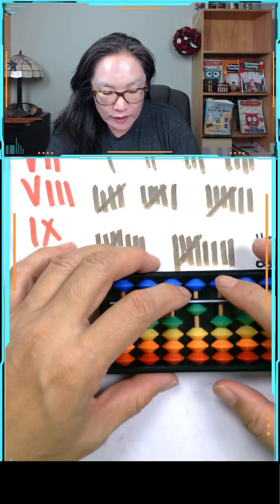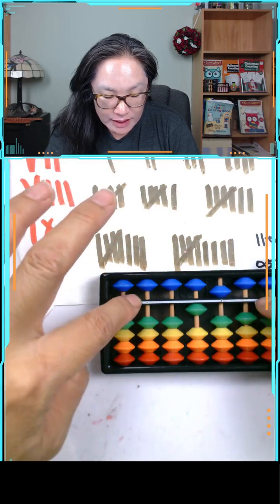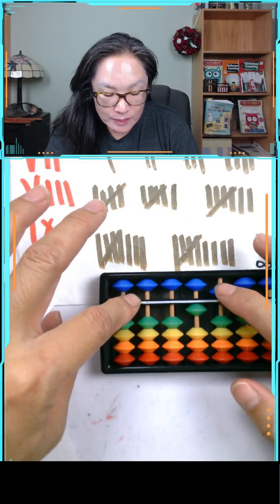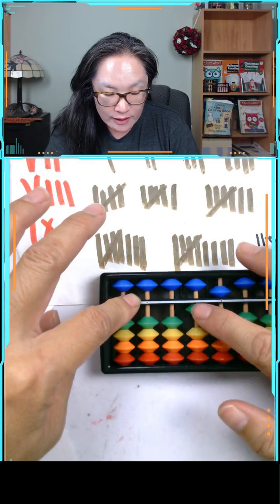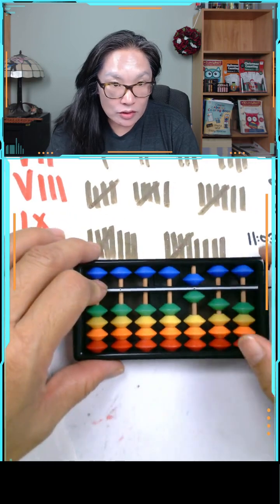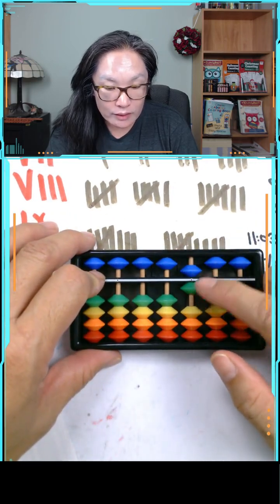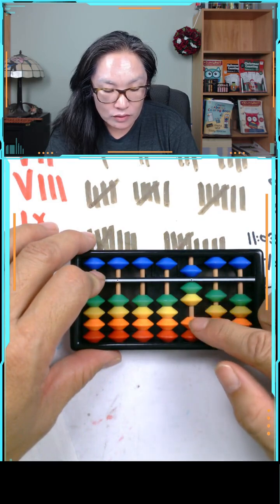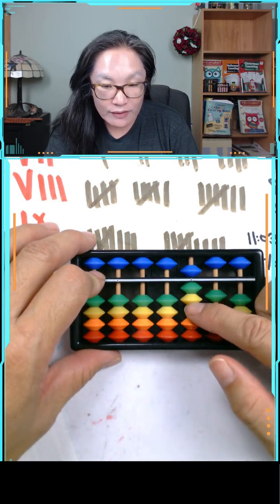So when we're looking, the top bead has a value of 5. Anytime the beads are touching this horizontal bar, that's what's being counted. So we have 5, right? And then this is 1. So we have 1, right? This is 6. Notice we have one top bead and one bottom bead. We have 6. And then we have 7. Ooh, 7. 5 plus 2 is 7. And then we have 8.